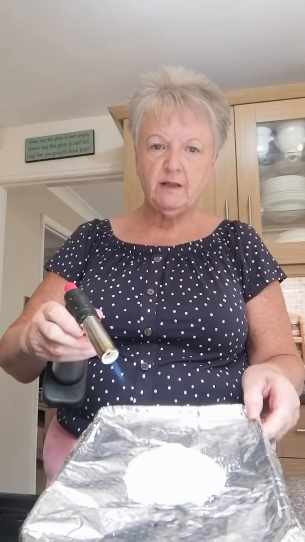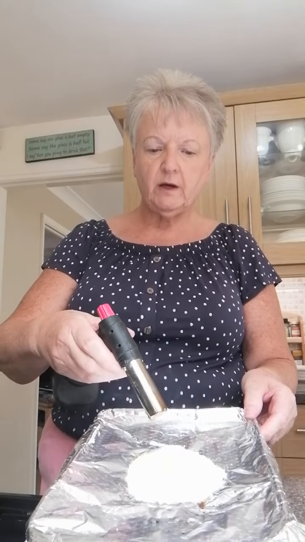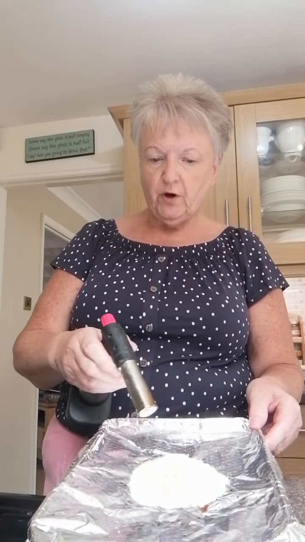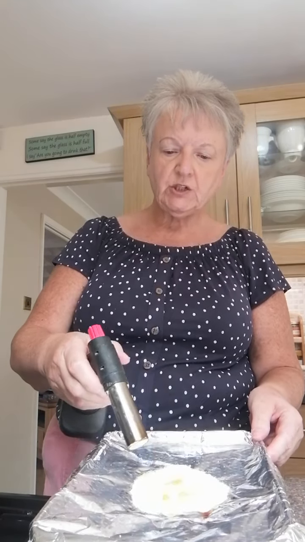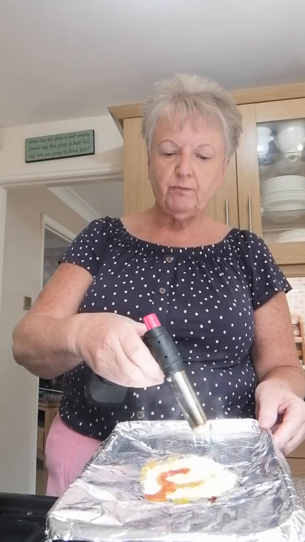Right, now can you see there, straight away, the sugar's dissolving, the water's being driven off, and it's changing to different colours, and it's going from very pale yellow, but where I've melted it more, it's going to probably what we associate as caramel colour.